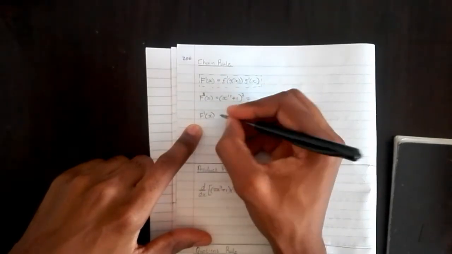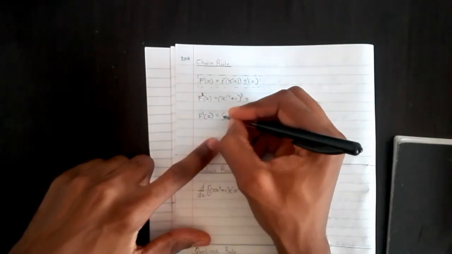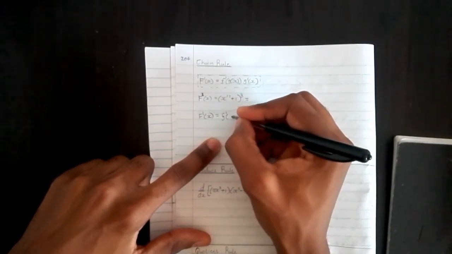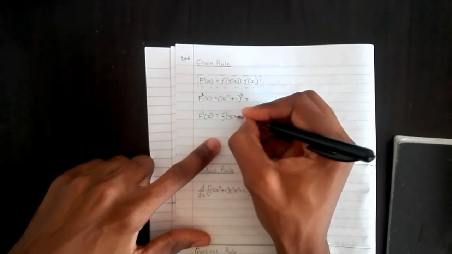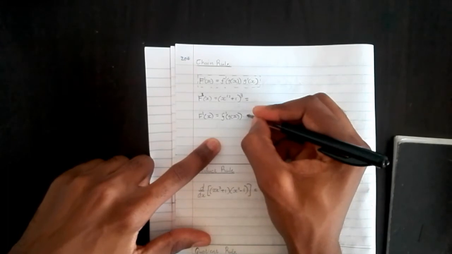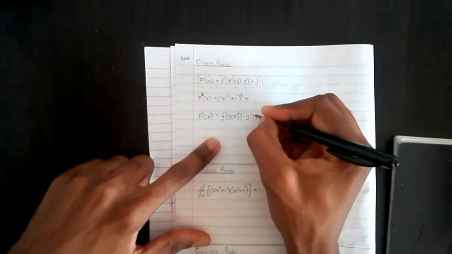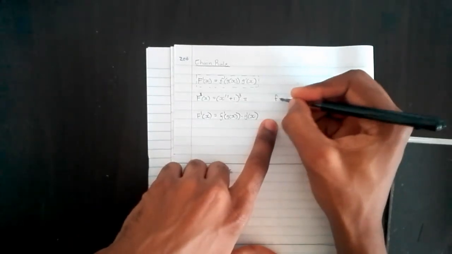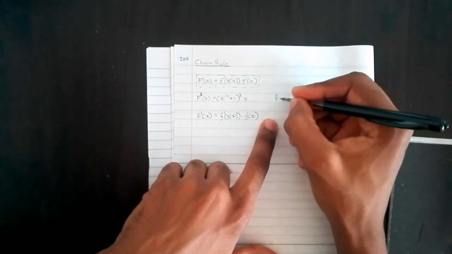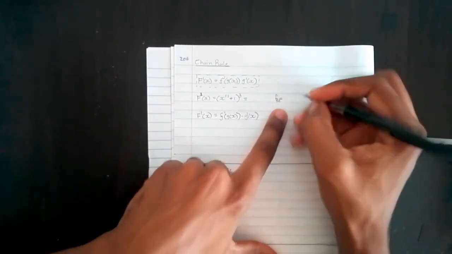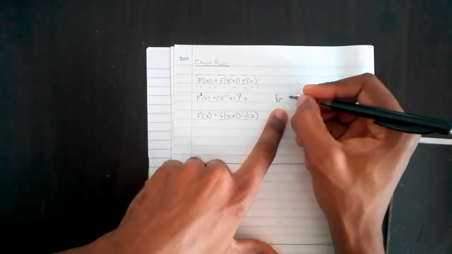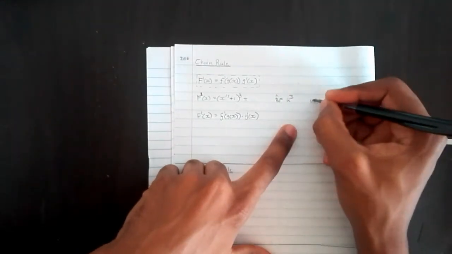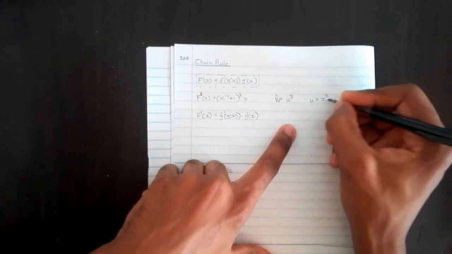So back to the rule, it states that the derivative of our outer function is multiplied by the derivative of our inner function. Our outer function here, let's call it f(u), will be equal to u cubed, where u is equal to x squared plus 1.